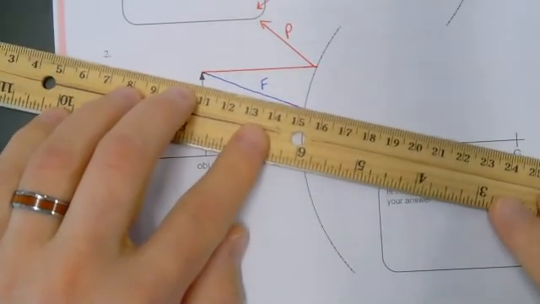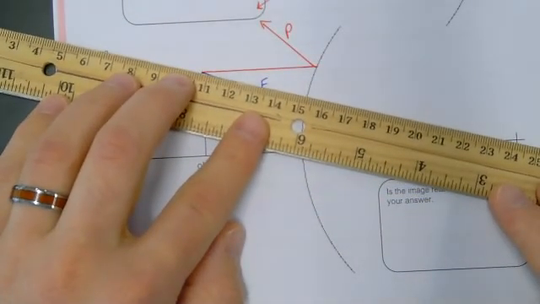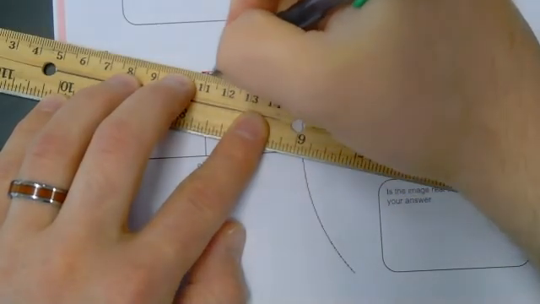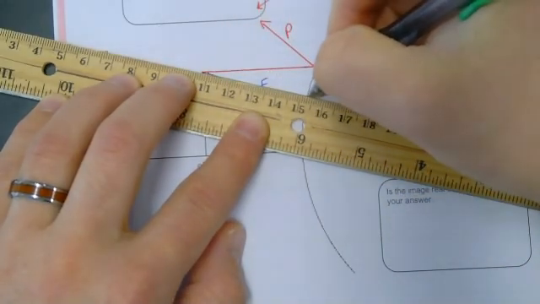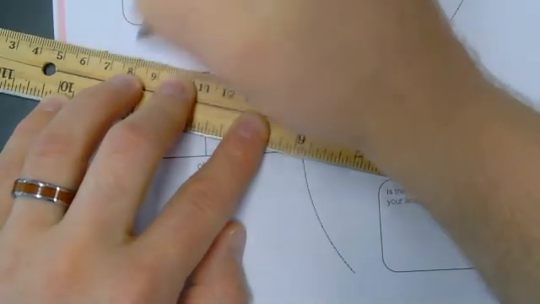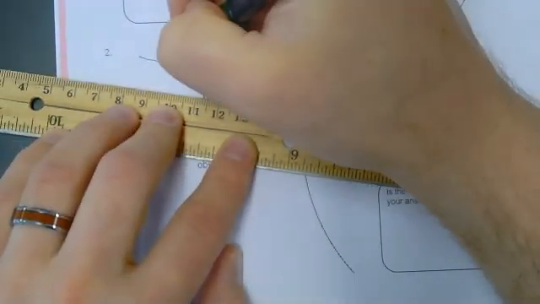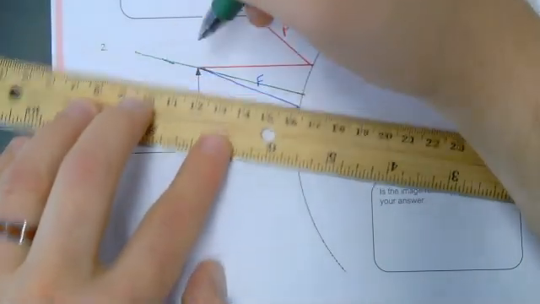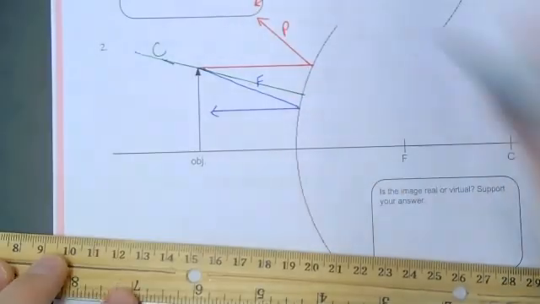And then our center of curvature. We go right at the C, and again, when we hit the mirror, it's going to reflect, so it would go back this way. Try to make that as best we can. So there's our C ray.